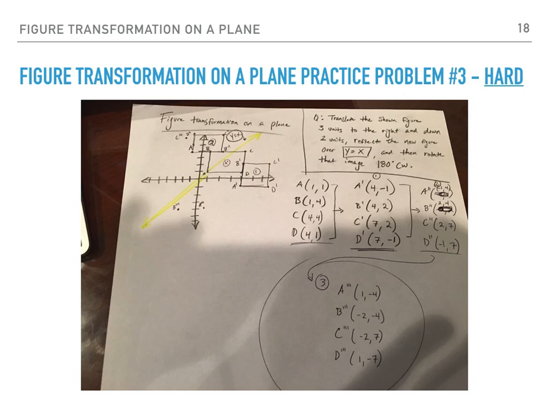3 units to the right: A located at (1, 1) is going to become A prime located at (4, -1) because we moved it to the right 3 and down 2. And from there, I'm just going to keep using A for the sake of time. A prime is going to go under this new transformation: reflect the new figure over y equals x. So that's the line shown in highlighter, if you look closely.